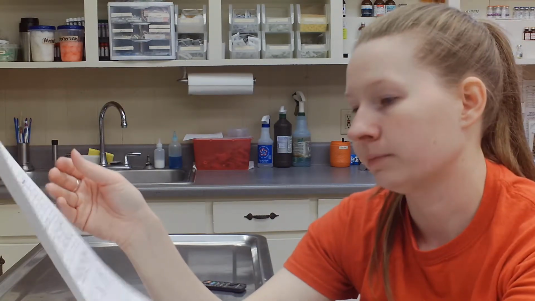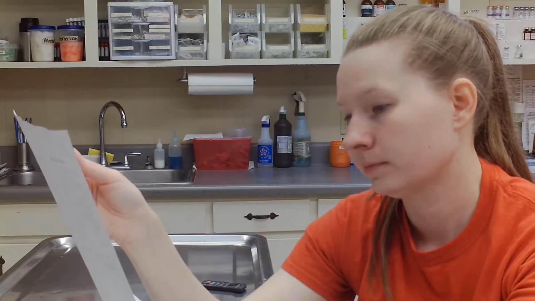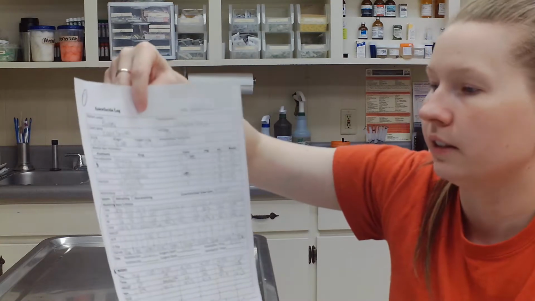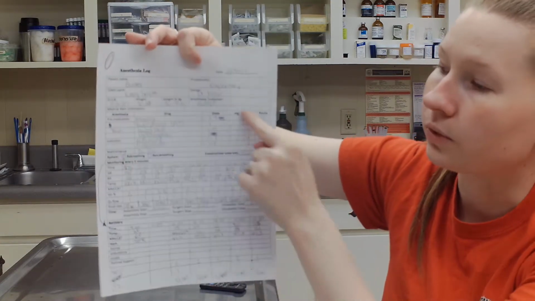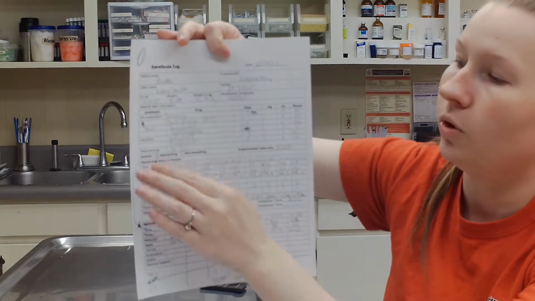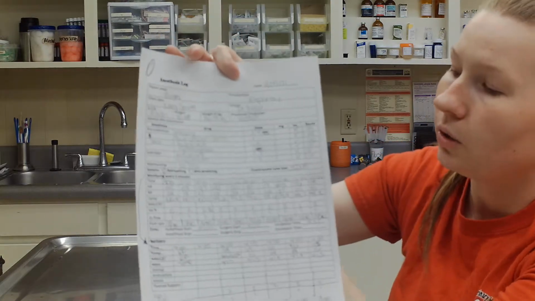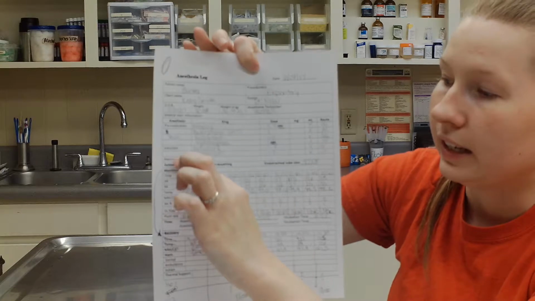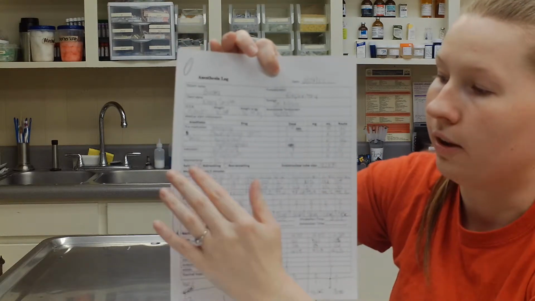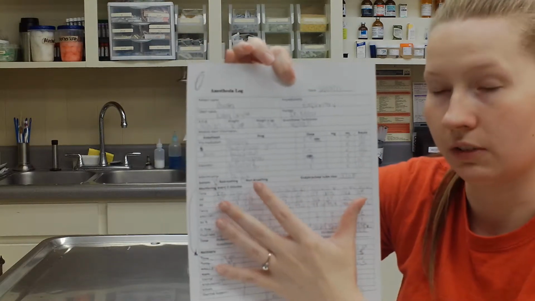So that's what that is right here. And then we have what we put them on as far as a rebreathing system or non-rebreathing system, what size endotracheal tube. And then down here we have the monitoring aspect of it for surgery.